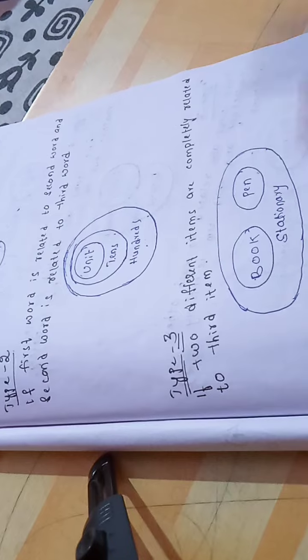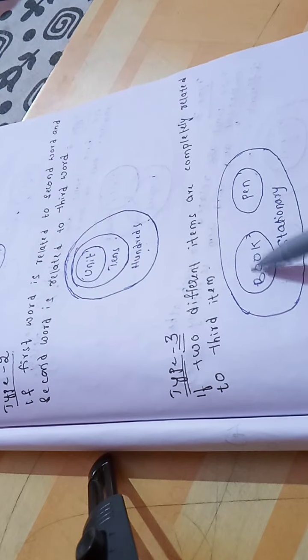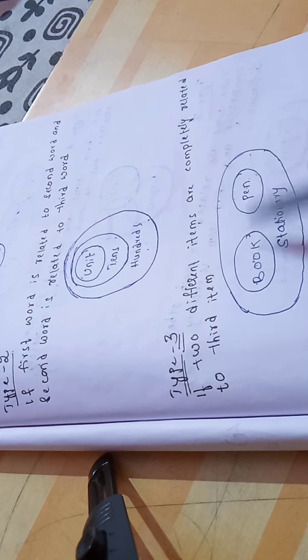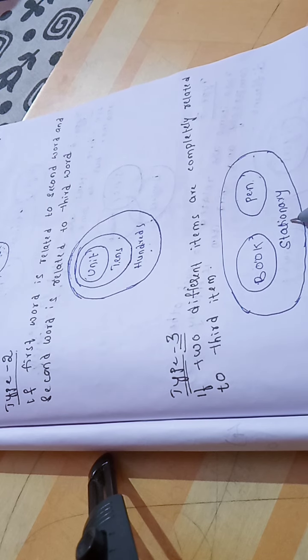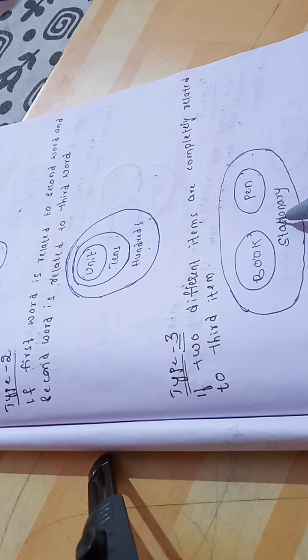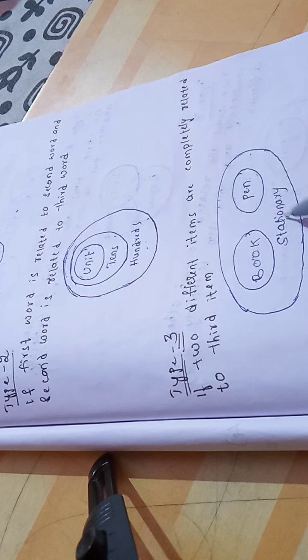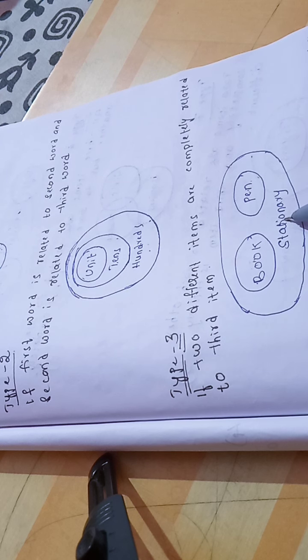Next, here I took two different items, book, pen. But these two items we call stationery. Means these two are different items, but they are related to the third item.